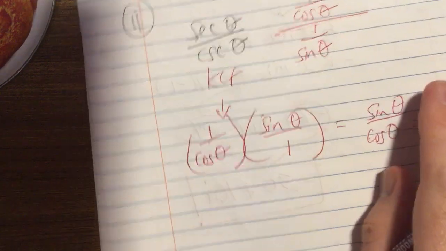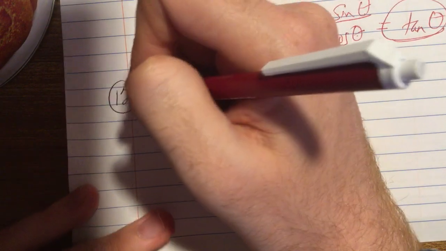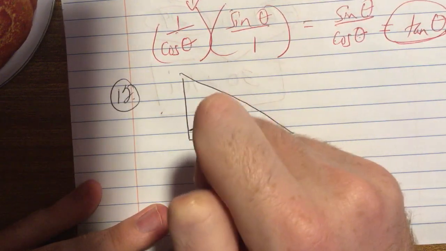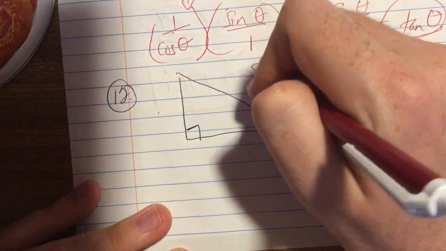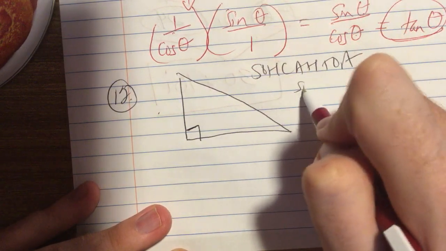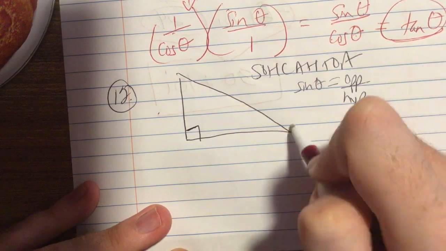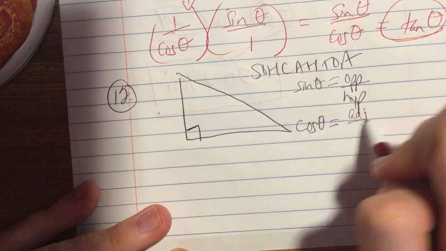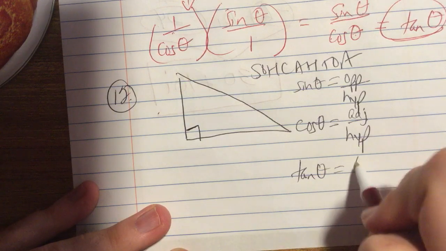Number 12. So you have a diagram here. It's a right triangle. When we see diagrams involving right triangles, we have an idea that we're going to be looking at trig ratios and SOHCAHTOA. Let's recall that SOHCAHTOA refers to the sine of theta being equal to the opposite side over the hypotenuse. The CA part is the cosine of theta, and it's A over H, adjacent side over hypotenuse. And then you have your tangent of theta, which is O over A, opposite over adjacent.